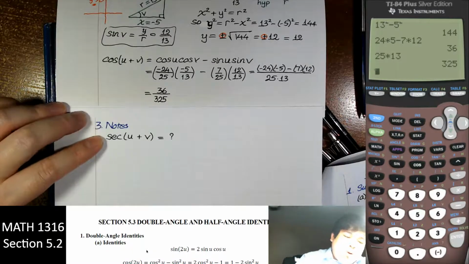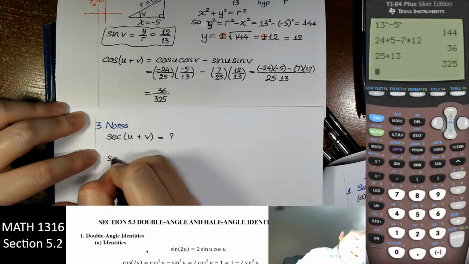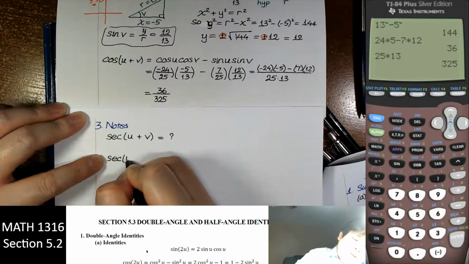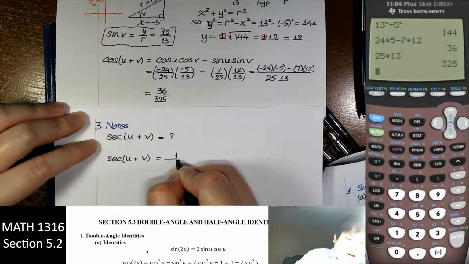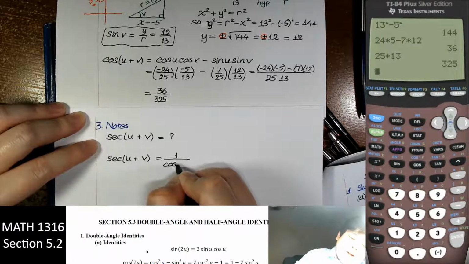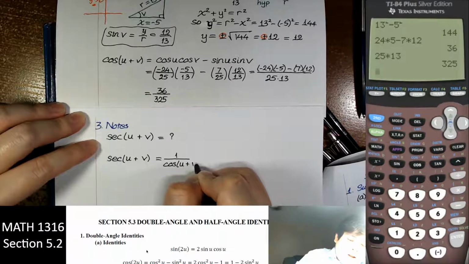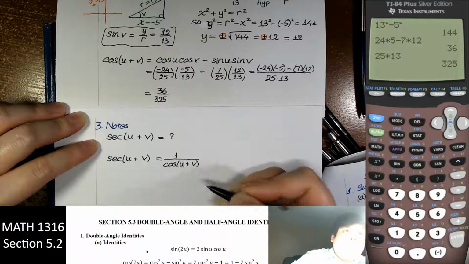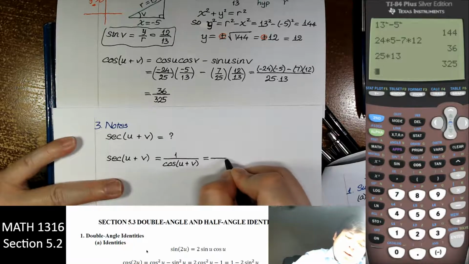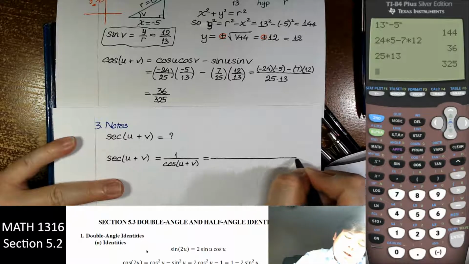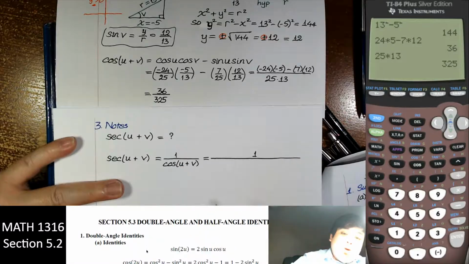So secant of u plus v, first, secant is the reciprocal of cosine. So we just need to do cosine of u plus v.